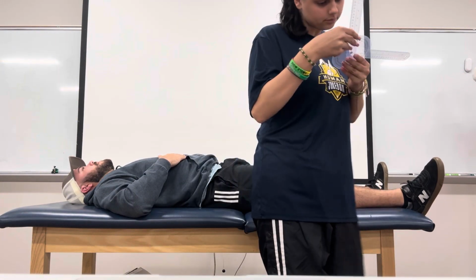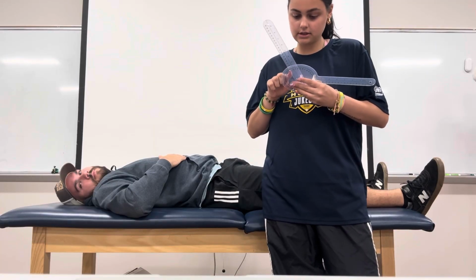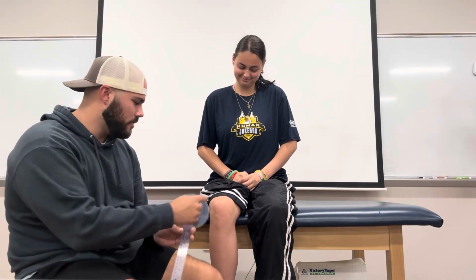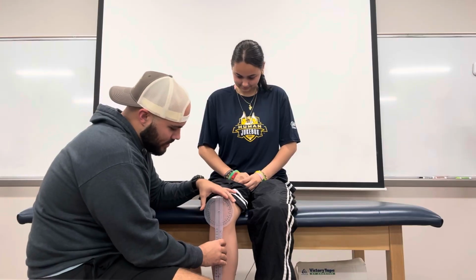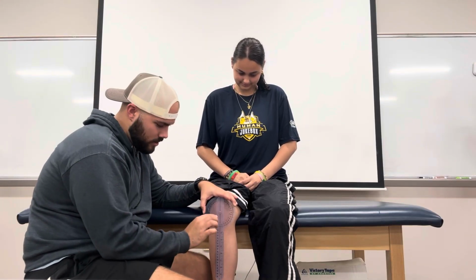So his ending motion was at 118, so he had 28 degrees, and normal range of motion for abduction is right around 35. I'm going to be assessing range of motion for external rotation. Using the goniometer, I'm going to place the fulcrum on the patella. I'll have the stationary arm perpendicular with the floor, and the movement arm is going to be in line with the midline of the tibia.